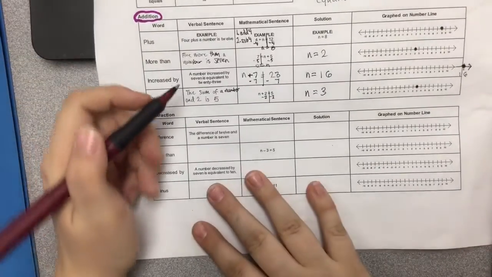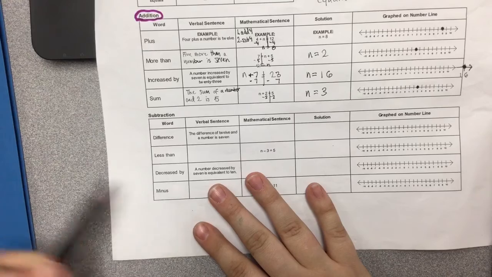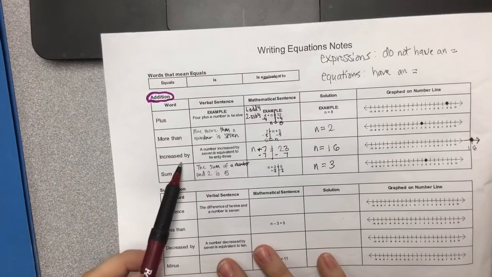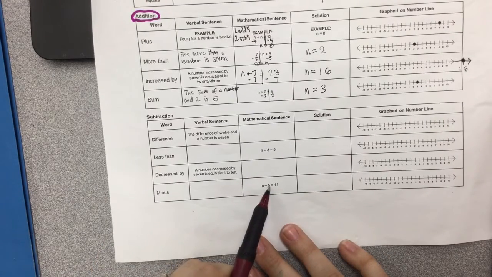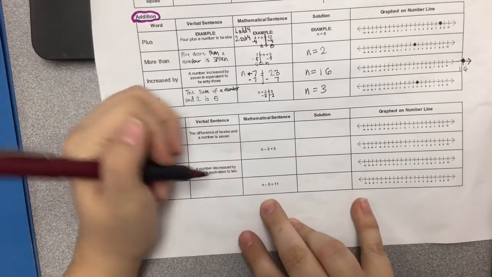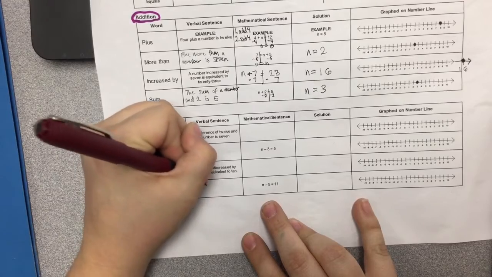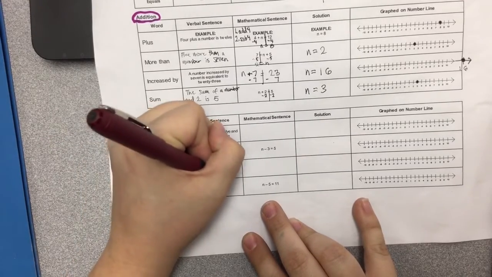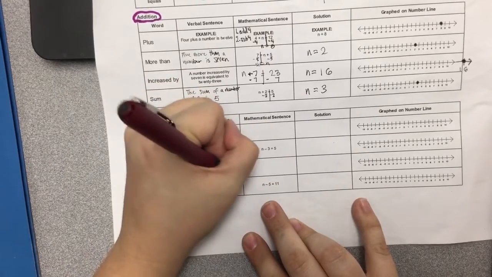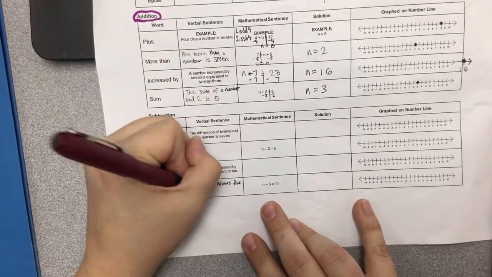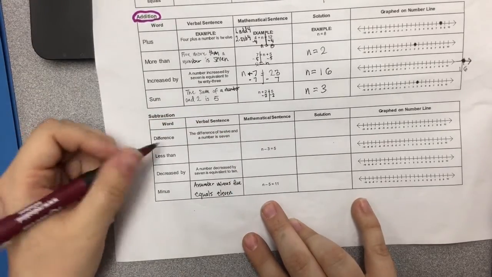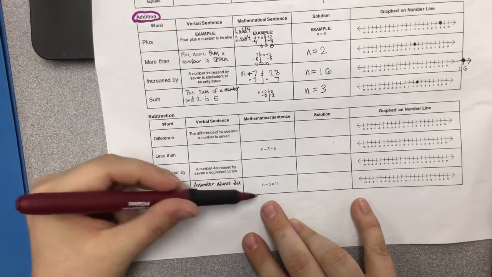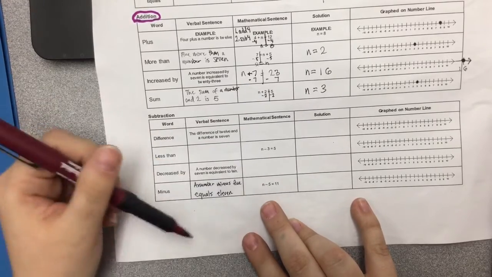Let's look at subtraction. The difference, less than, decreased by, very similar to increased by, and minus. Well, when we are reading this, we see n minus 5 equals 11. Well, how about we just write that? Instead of saying n, we'll call it a number minus 5 equals 11. You just wrote a verbal sentence for this mathematical sentence before you even wrote it down. You read it that way.